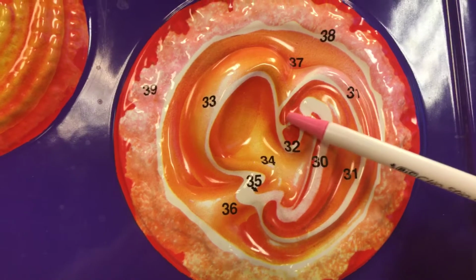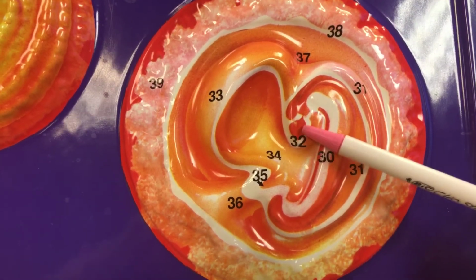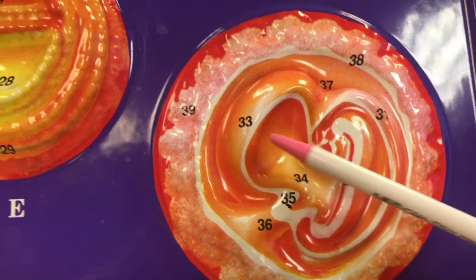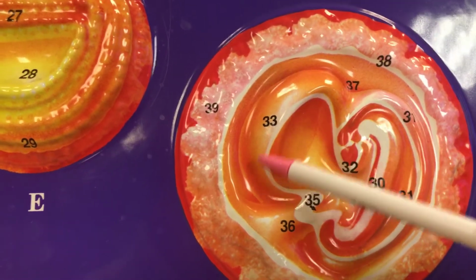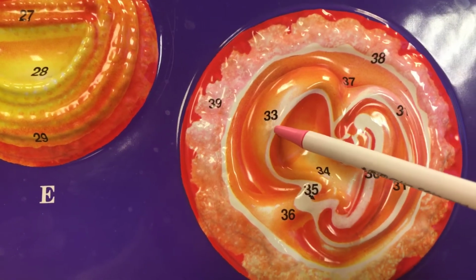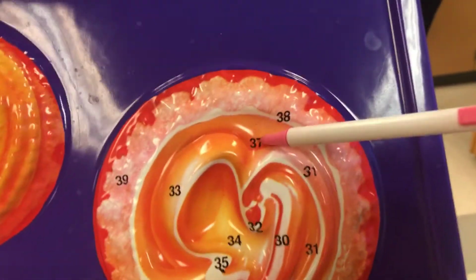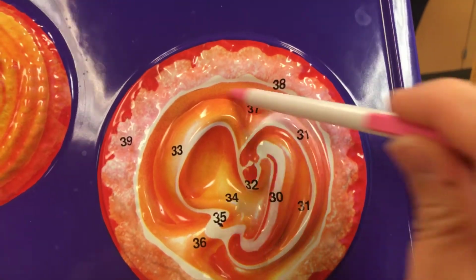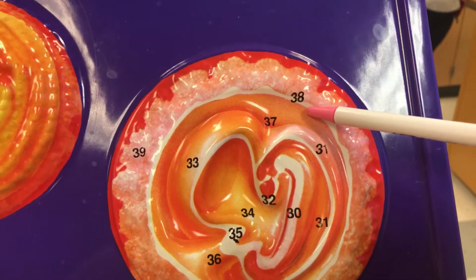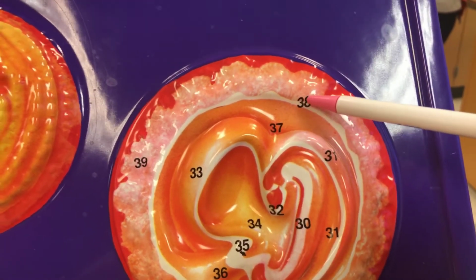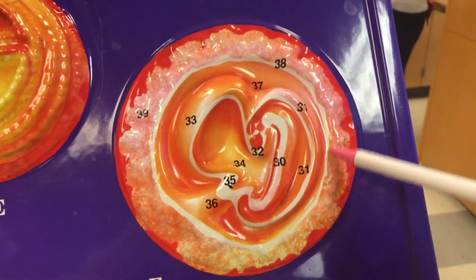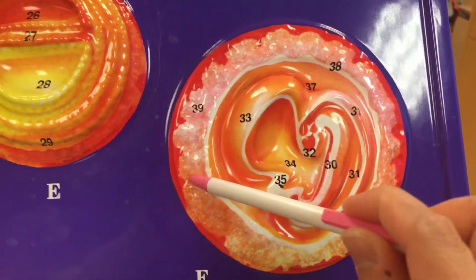See, it kind of has chambers. So this is the developing heart, 32. And then 33 is the yolk sac, which is this one. And then 37 is the chorionic cavity, right there, which is the cavity around. And then 38 is the chorion, and then 39 is the chorionic villi, which are these structures around it.